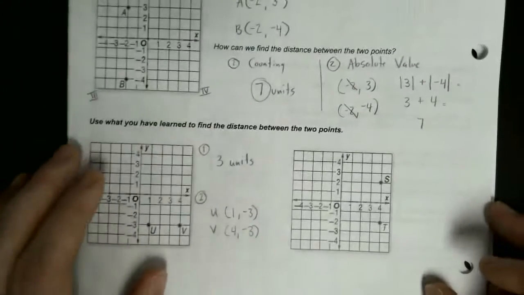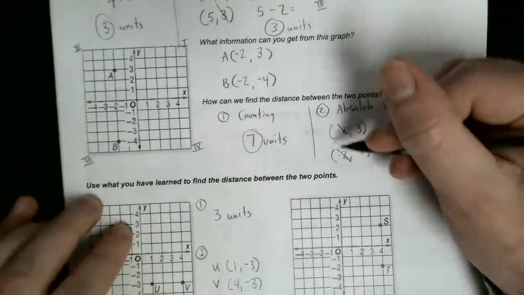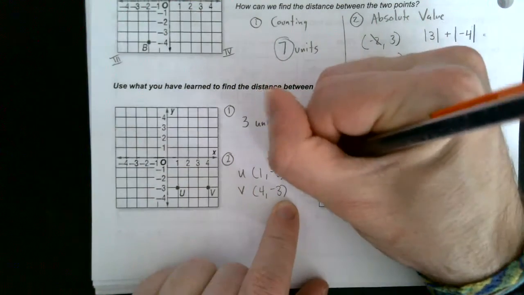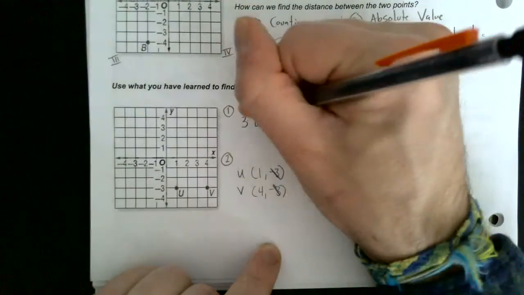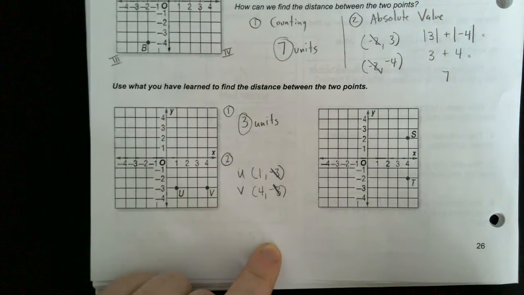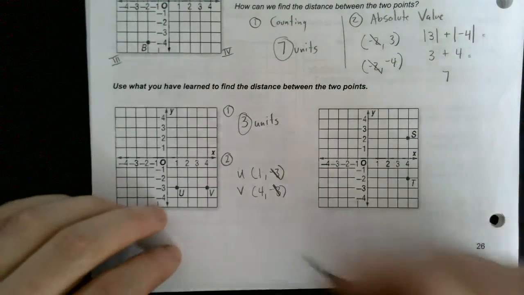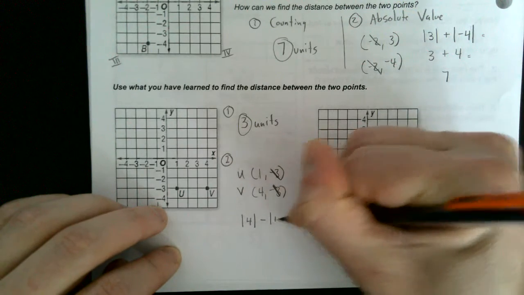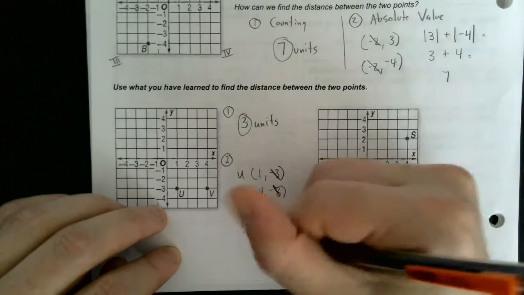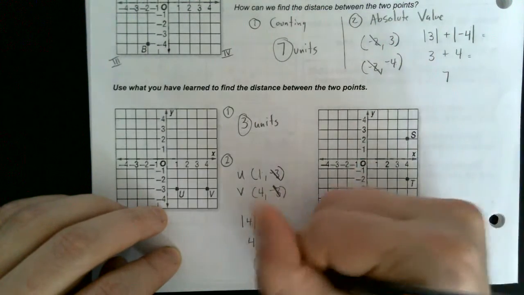Well, this kind of seems similar to other ones we've had, where we had 2 numbers that were the same. Negative 3 and negative 3, we crossed them out. There's no distance between negative 3 and negative 3, so we're going to cross those out. Well, how can we get 3 from 1 and 4? Well, we can subtract them. What number would go first? It would have to be 4 minus 1. So we'll use absolute value. We'll do absolute value of 4 minus absolute value of 1. 4 minus 1 is 3. Look at that.